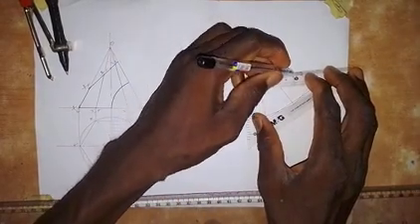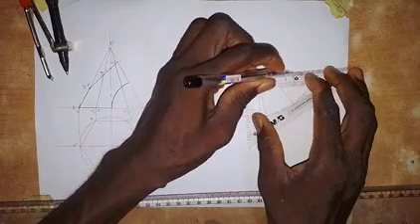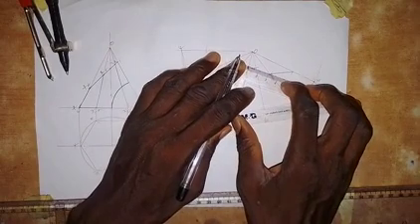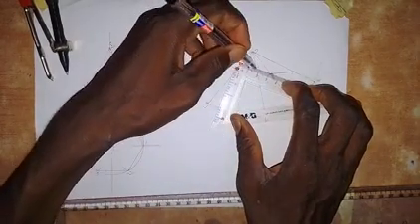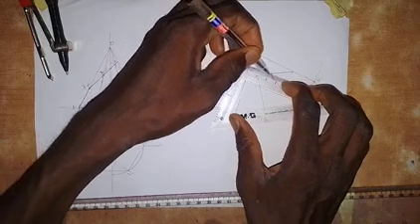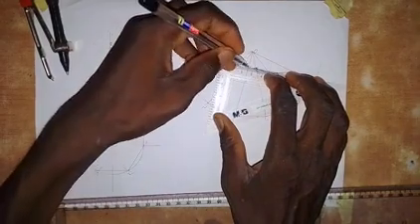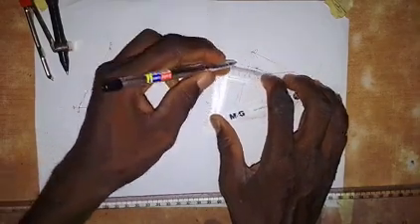We are joining for pyramids, so we use straight lines. Pyramids and prisms, we do use straight lines, not French curve. But for cylinders and cones, we use French curves to join the points together. Okay, so let's take note of that.